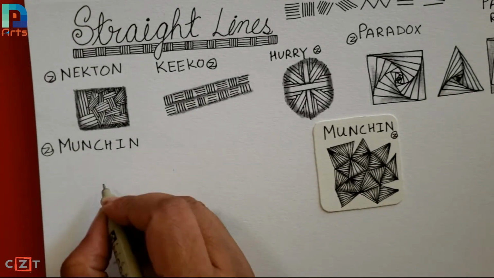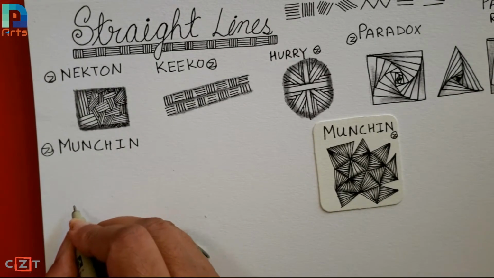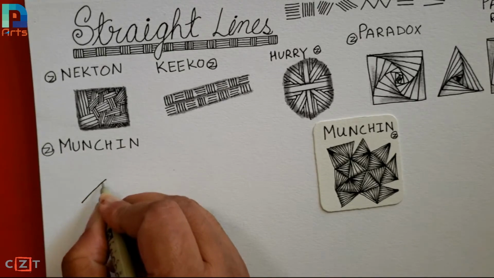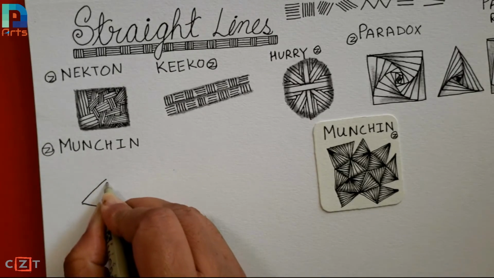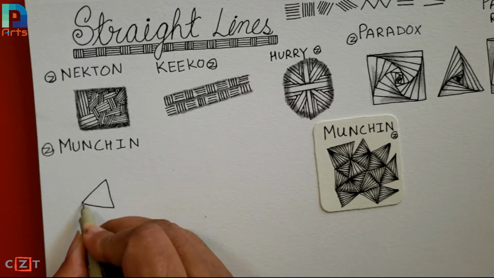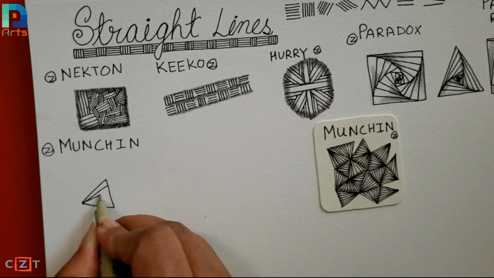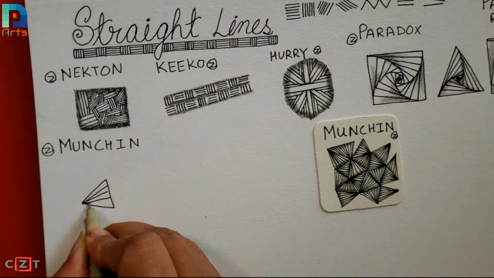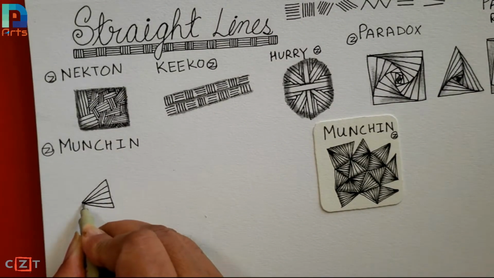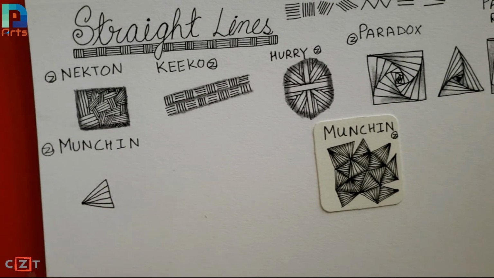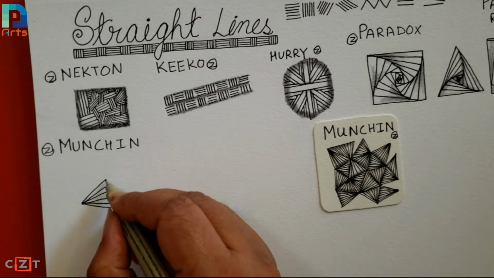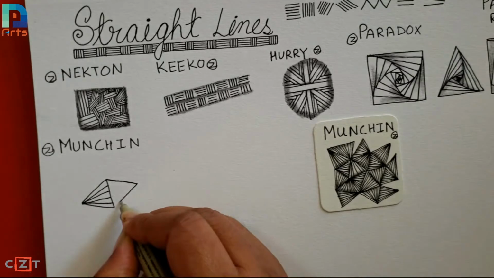Okay, so in this one we start with the triangle and we keep on filling the space, and in the triangle we draw lots of straight lines sprouting from any one corner of the triangle, and they are kind of radiating to the other side, and we keep drawing the triangles.